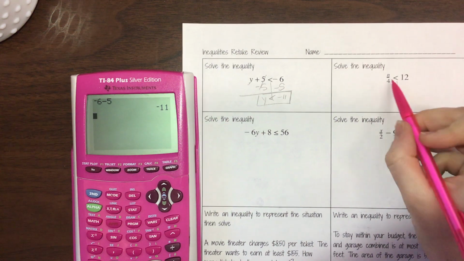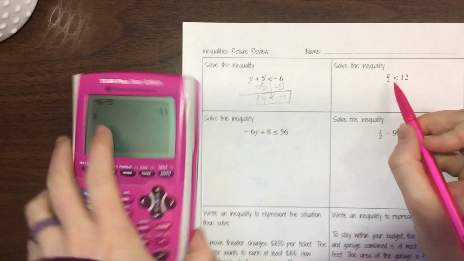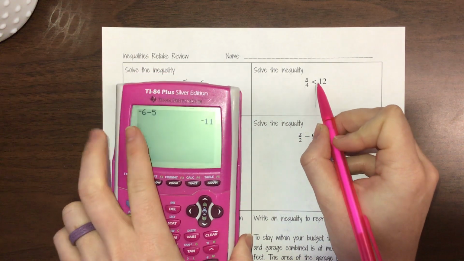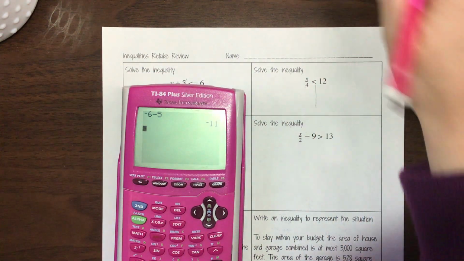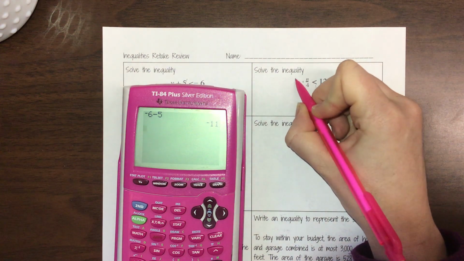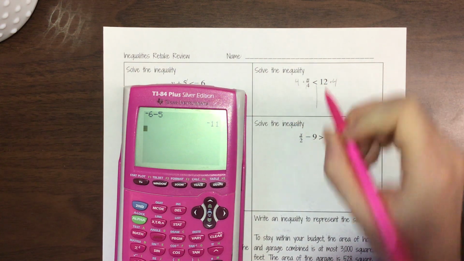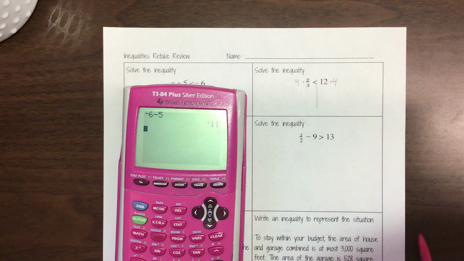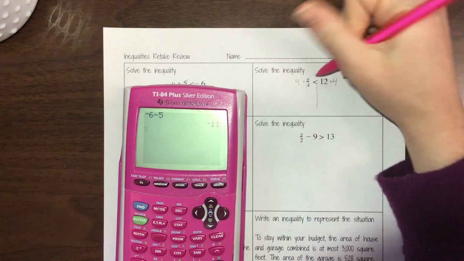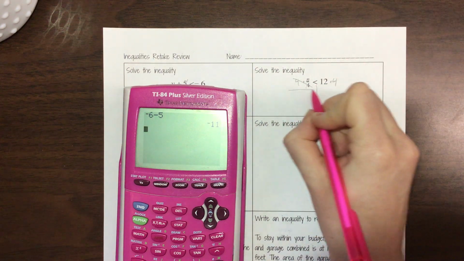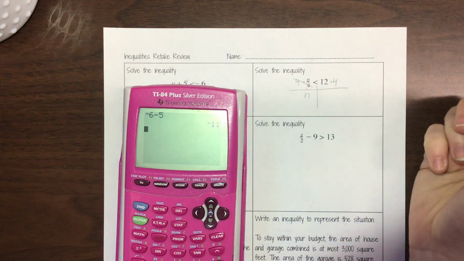This one over here, n divided by 4, scooch them over, is less than 12. I'm dividing by 4, so to undo division I'm going to multiply by 4. Since multiplying and dividing by 4 are opposites, those cancel each other out, and you just have n.